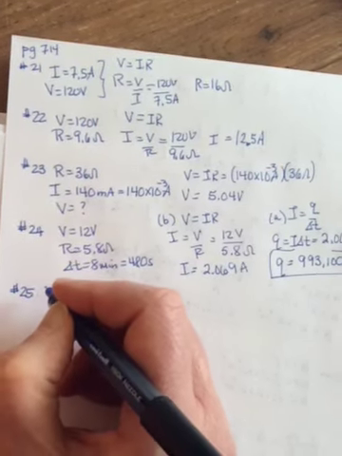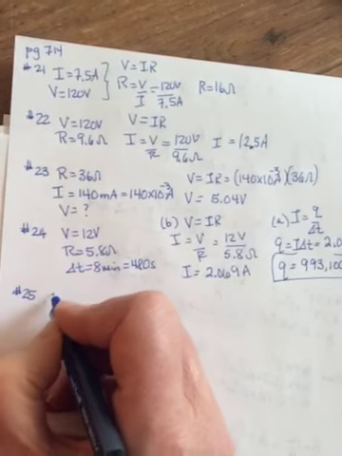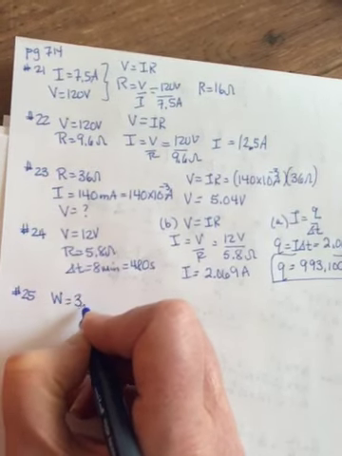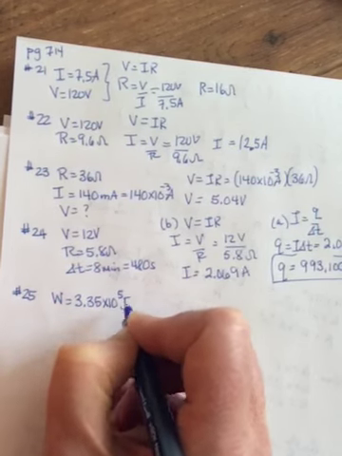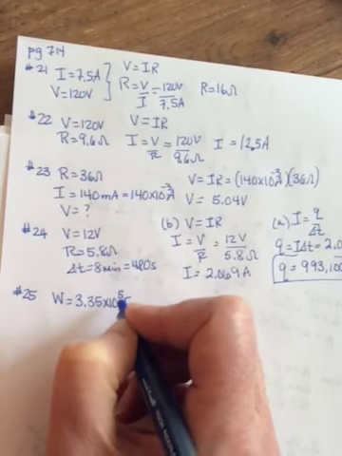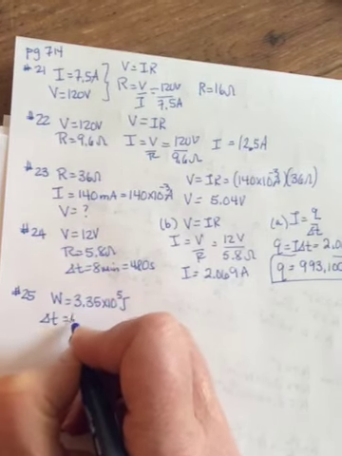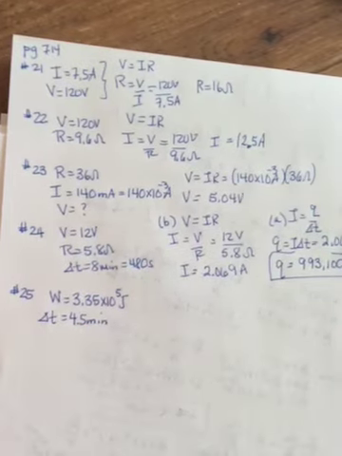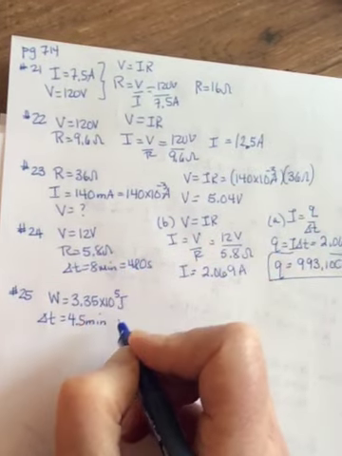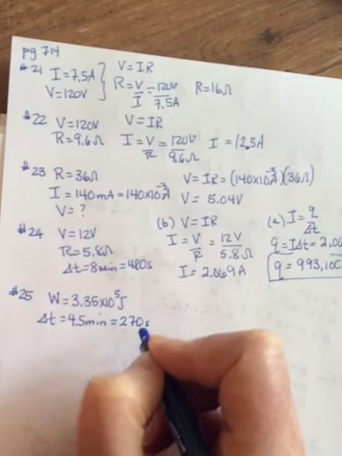Okay? Number 25 says, an iron transforms 3.35 times 10 to the 5th joules of electrical energy, so that's the work done, 3.35 times 10 to the 5th joules of electrical energy to thermal energy in 4.5 minutes. So delta T is 4.5 minutes multiplied by 60 would be 270 seconds, I believe.